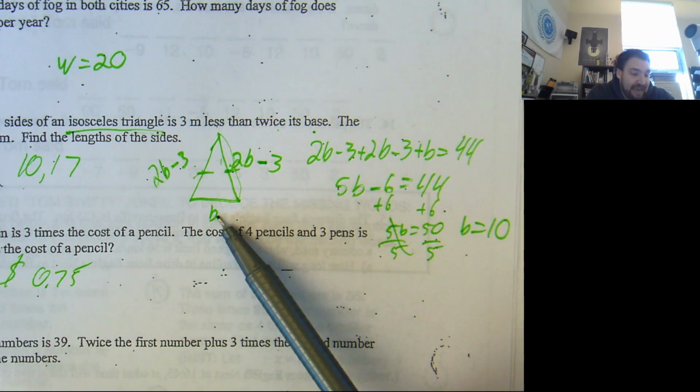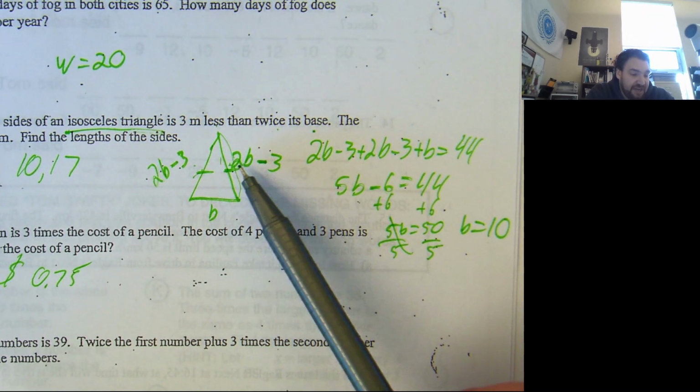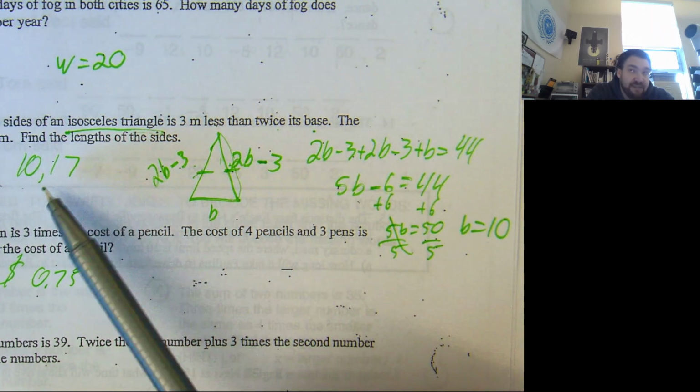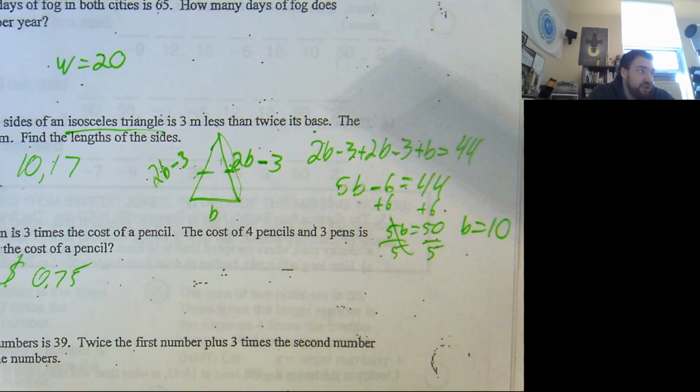So if the base is 10, the 2 equal sides are 2 times the base minus 3. 2 times 10 is 20, minus 3 is 17. Josh, did that help?